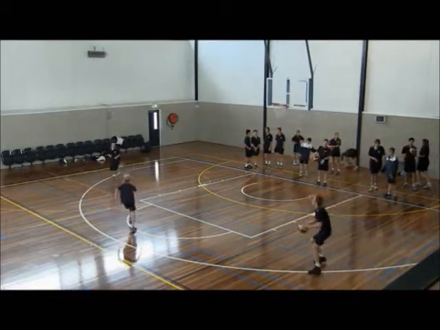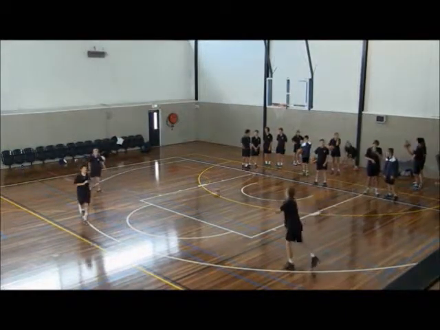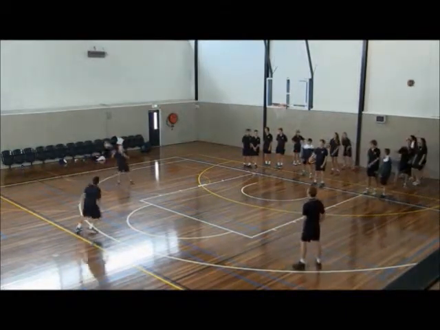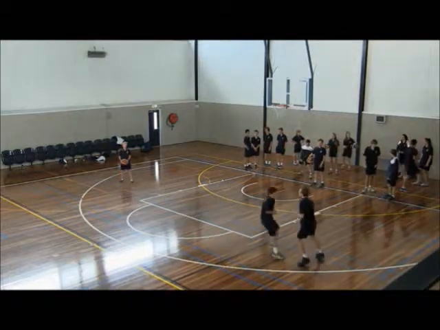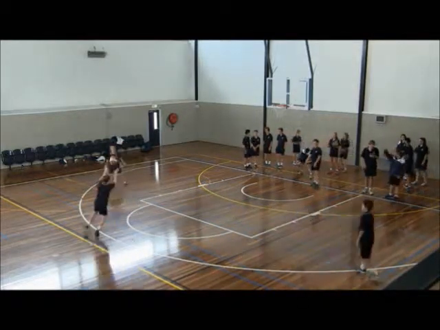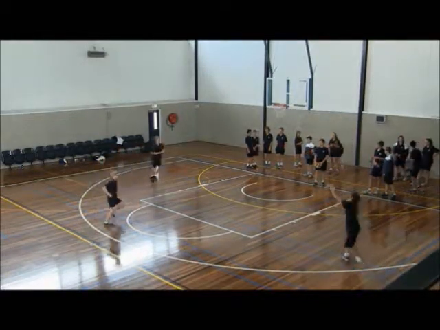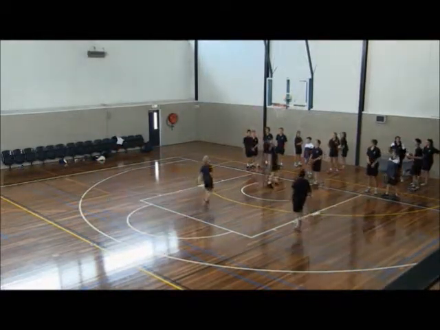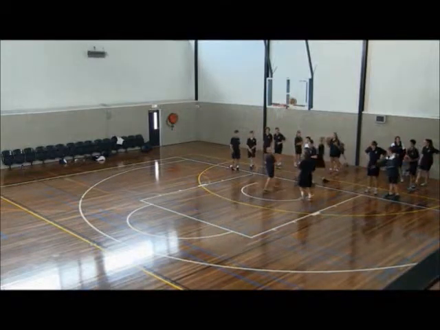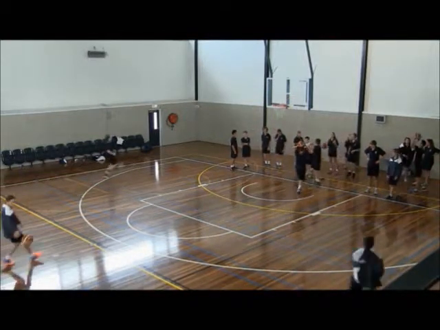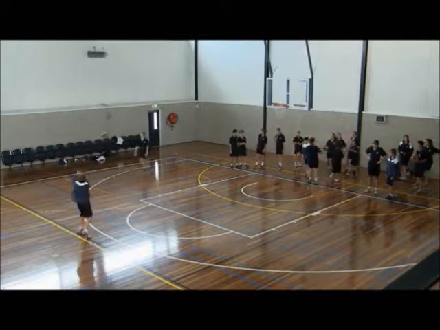Screen away. Again, he doesn't roll to the basket. Pass. Screen away. He doesn't roll to the basket. Pass. Screen away. I think Cooper will probably roll to the basket because he's a bit more of a thinker than some of the other guys, and there you go. He's the one who ends up with the shot. As I'm sure you have, some players listen and pay attention, some don't.